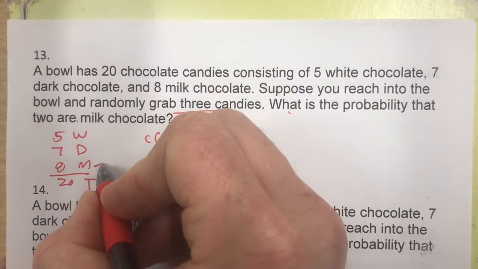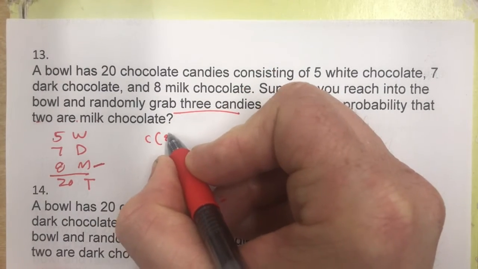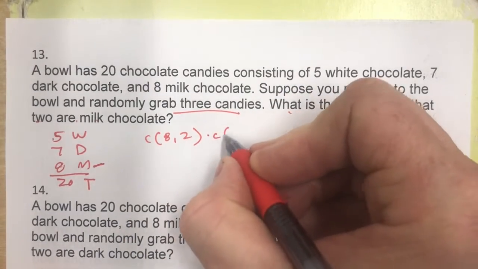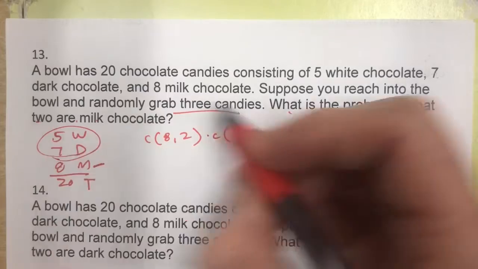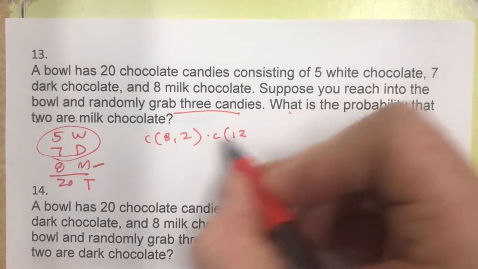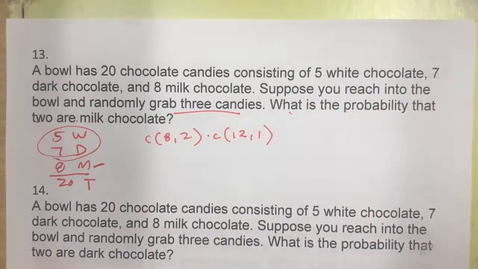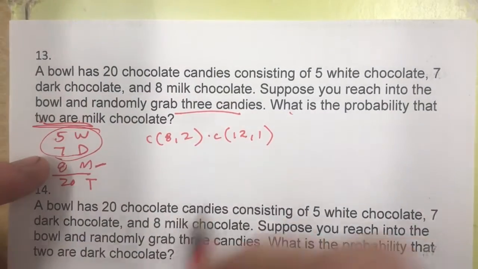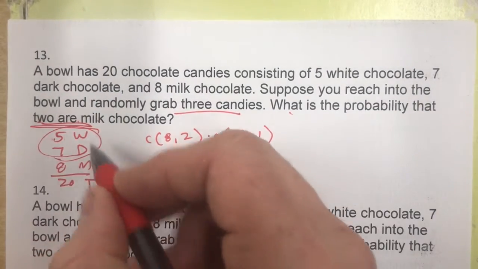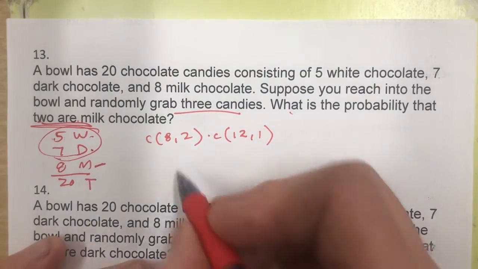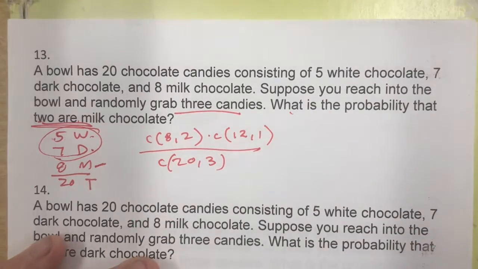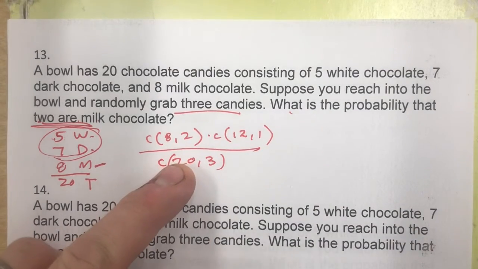Of the 8 milk chocolate, we desire 2 of those, which means of the remaining ones, there's 12 of those. Of the remaining 12 of the other kind, we've got to have 1 of them. If I'm going to have 2 milk chocolate, that means the third one has to be one of the other 2, white or dark. On the bottom, there's 20 total. We're selecting 3 total. And that's how you do it there.